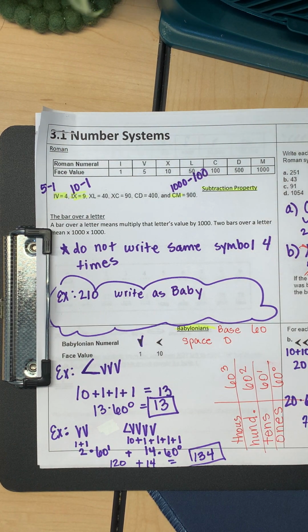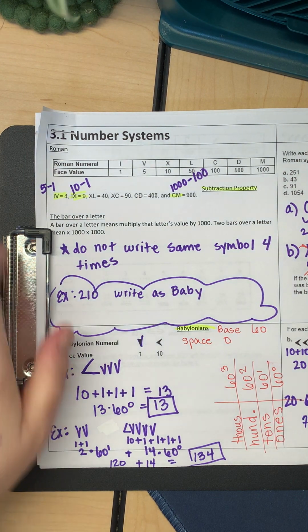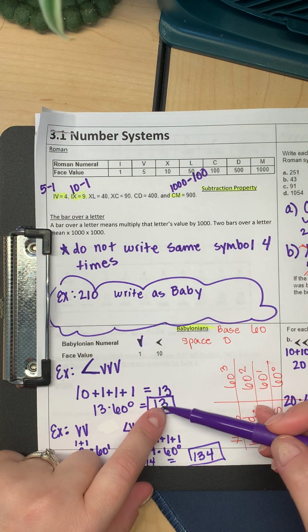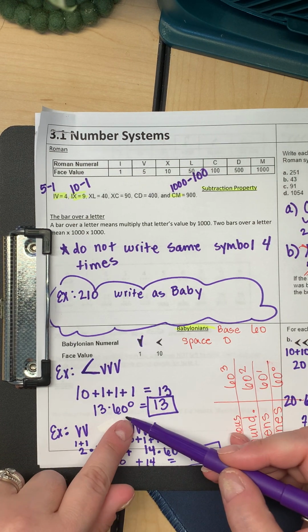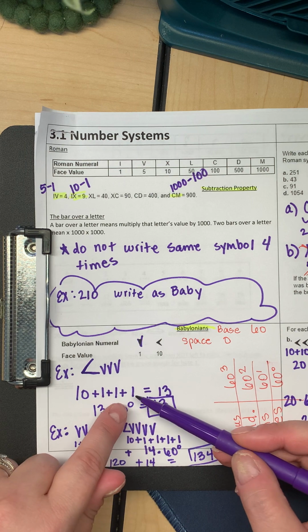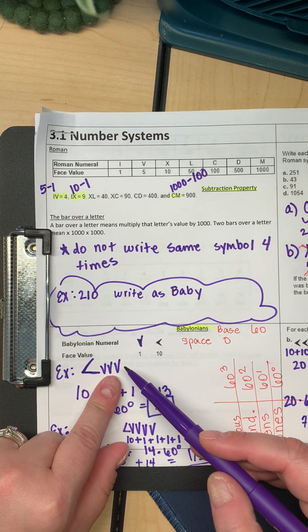Well, if I want to write it as the Babylonians did, it's kind of like we're going backwards. So it's like we're starting with this 13 and saying it's 13 times 60 to the 0. Then we're breaking that down and popping out the symbols.